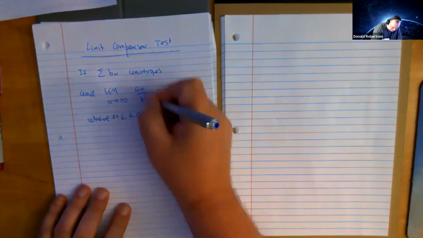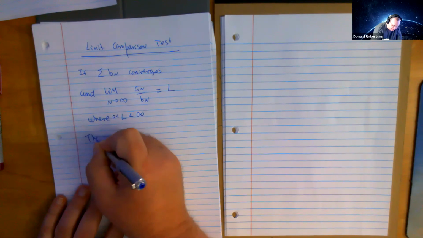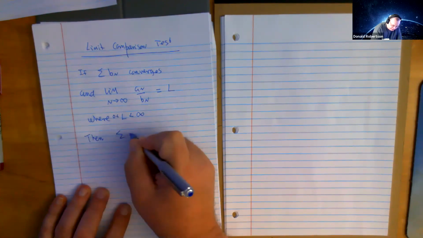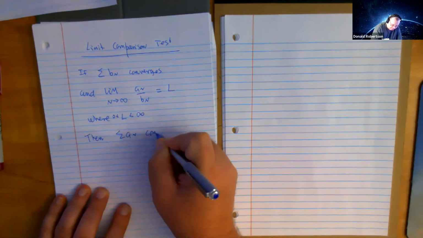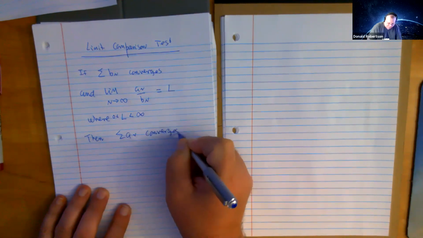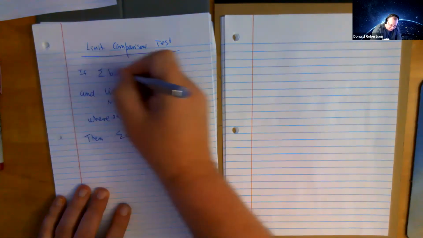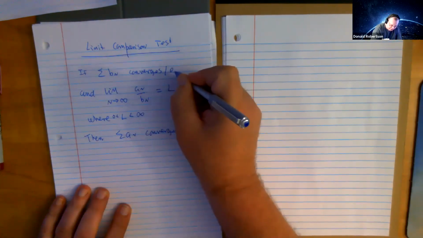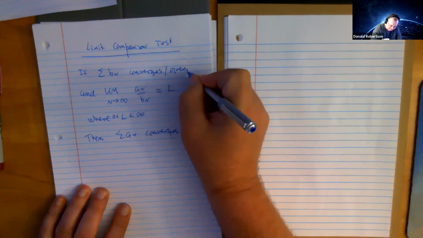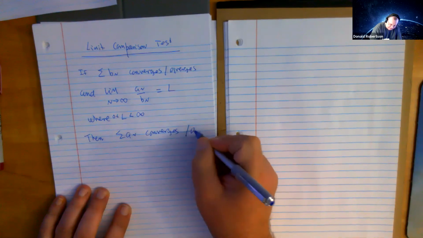If this is true, then sigma An converges. And if sigma Bn diverges, and this is a number L and this is true, then it diverges.